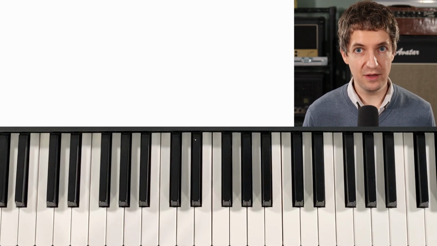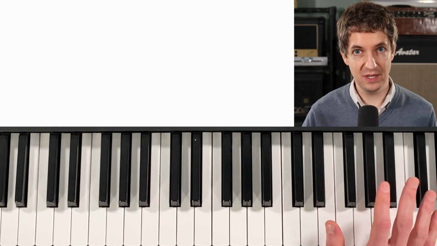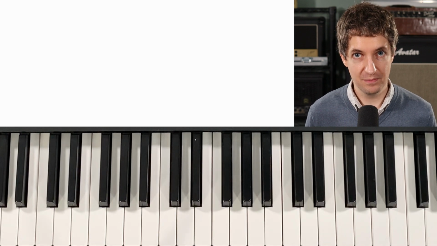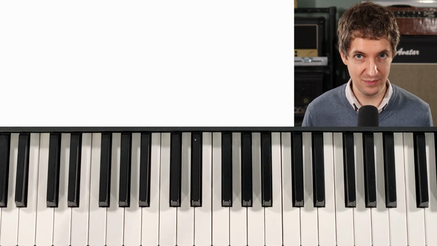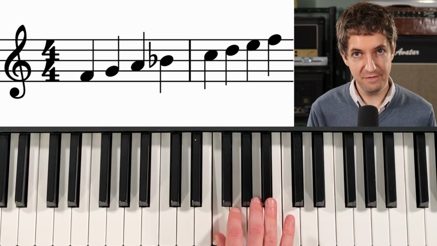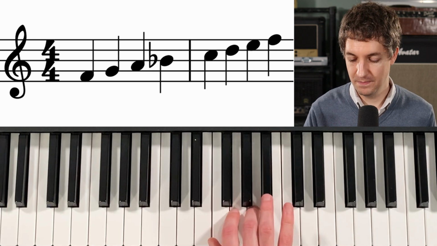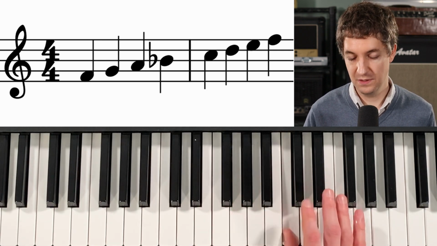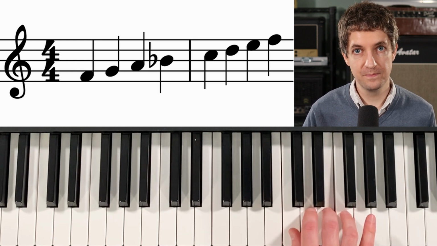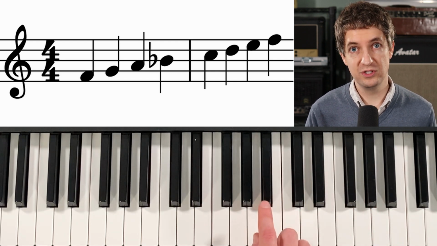When we look at the F scale, we need to play from F to F. We need the pattern of whole steps and half steps that makes a major scale, and we need to represent every letter name in music in our scale. So we have to cycle through all the letter names in the musical alphabet. Let's go ahead and take a look at the F scale. F, G, A, B flat, C, D, E, F. So you notice that fourth note there was a B flat.